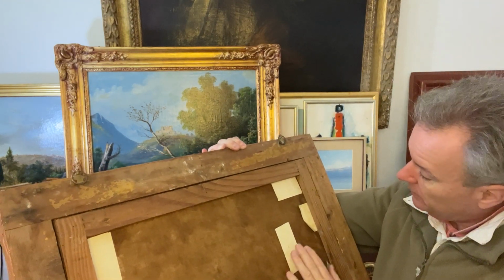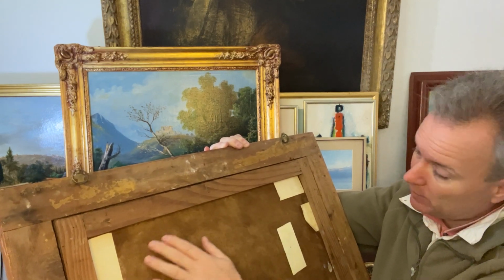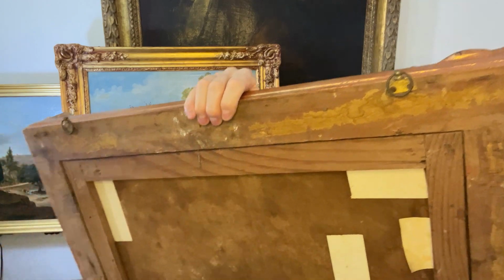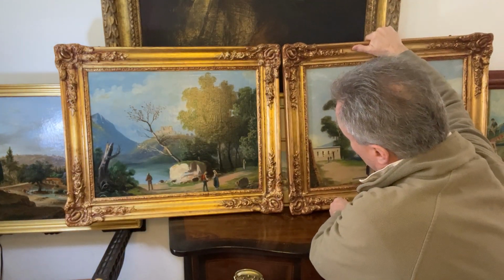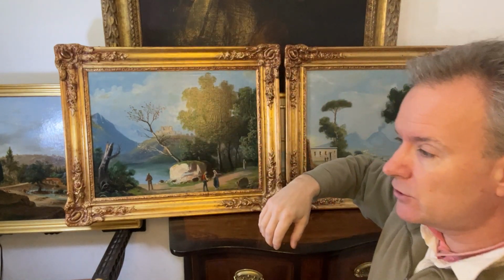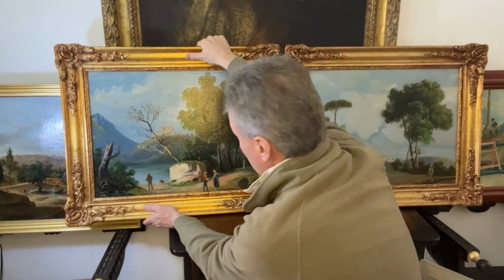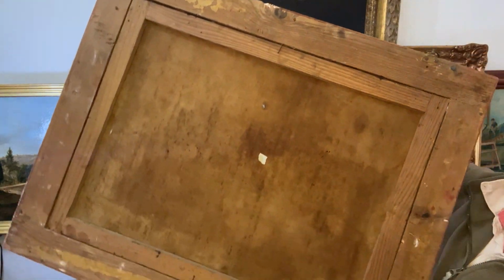You've got these patches, which are bits of paper stuck on. They're not professional repairs, but they are repairs, and they would have been done probably by the owner of the pictures. You know, children throw things, and when you move home, things get broken. This one here, the same sort of thing.